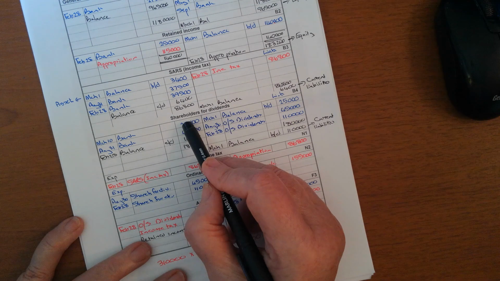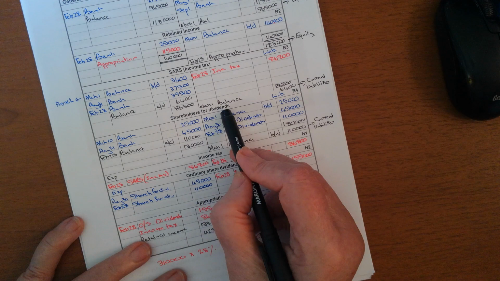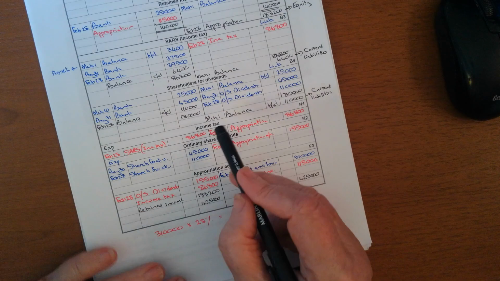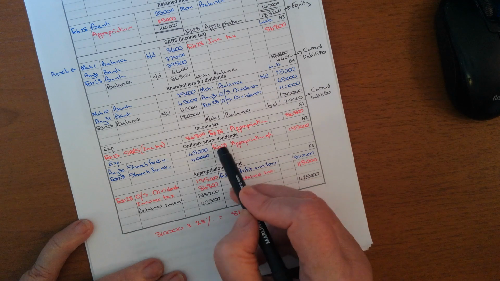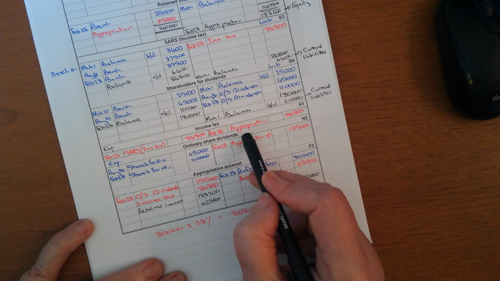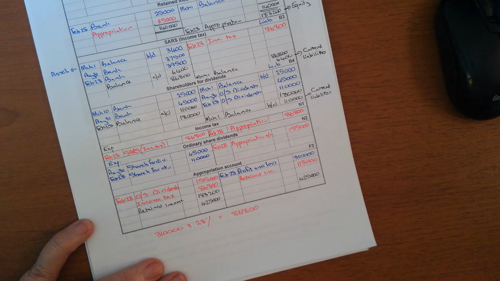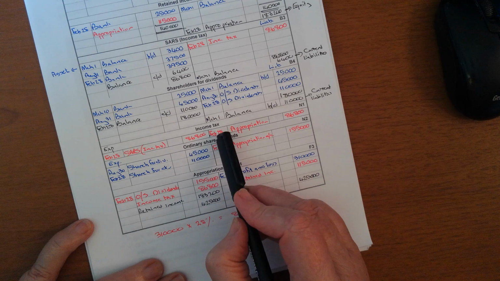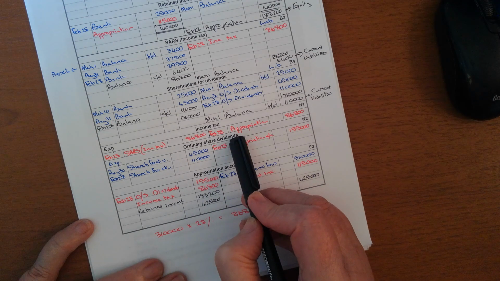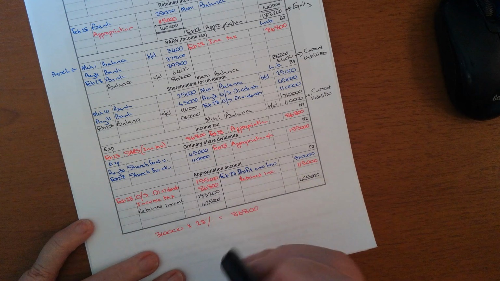Why do we owe the money to the shareholders? For dividends. Okay, income tax is my expense account. Ordinary share dividends is the dividends that we pay to the shareholders on all the ordinary shares that was already issued, and this is the amount that they will get out of the profits on the total number of shares that belong to them.